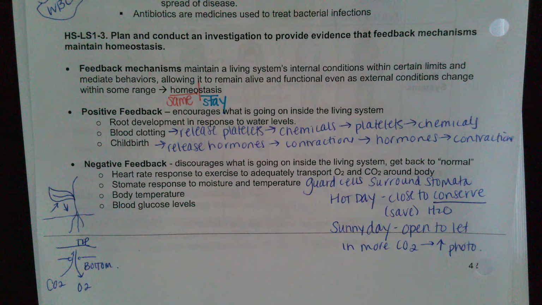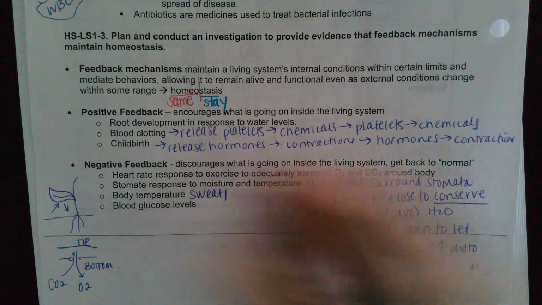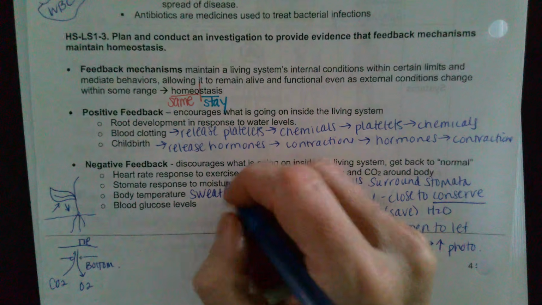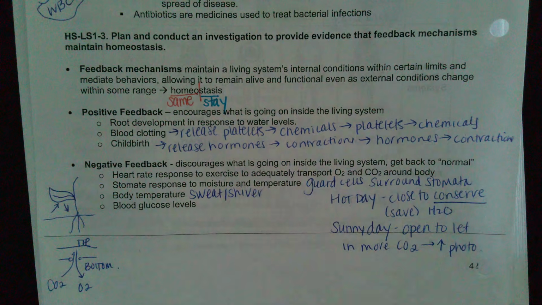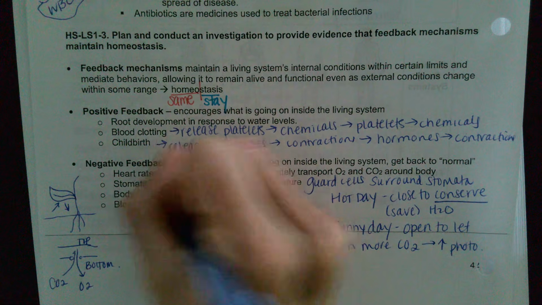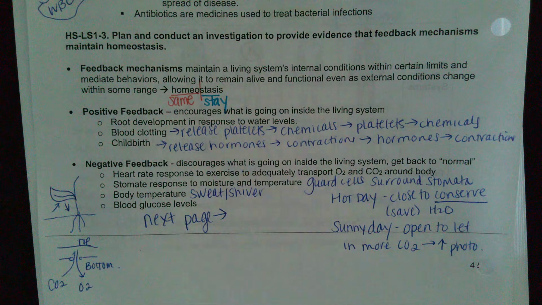Next example is body temperature. We've all been hot or we've all been cold. So we've got sweating and then we have shivering. And the last one is blood glucose levels. That's going to be on our next page. This was just on the January Regents of 2026. So I'm thinking you're not going to see it, but just in case.